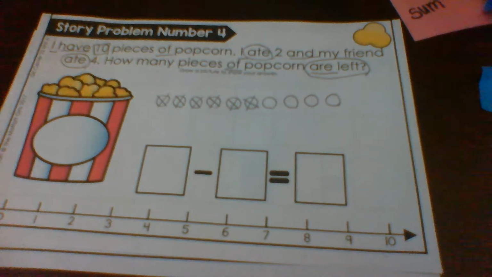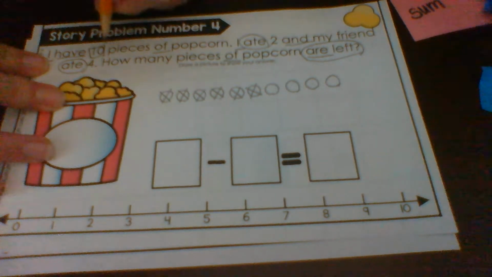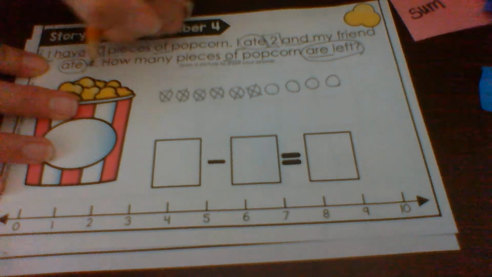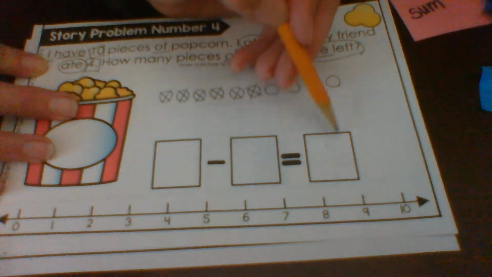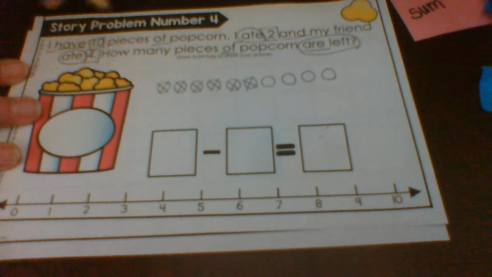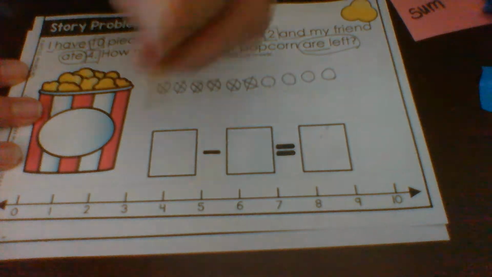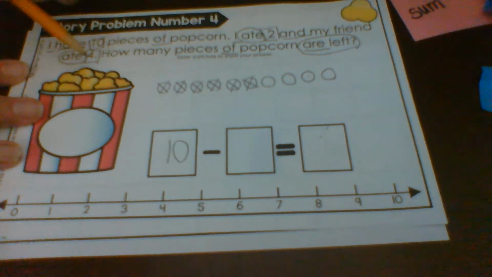Good. Now this part is a little bit tricky writing the problem because look, I forgot to box these numbers. I have 3 numbers and I only have 3 boxes, and remember this box has to have my answer, right? So, you can help me with this one. How many pieces of popcorn did we start with? Good, we find that in the beginning of our story problem. We started with 10, and then I ate 2 and my friend ate 4.